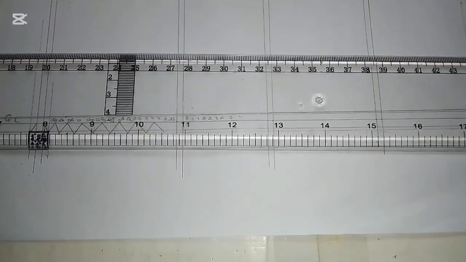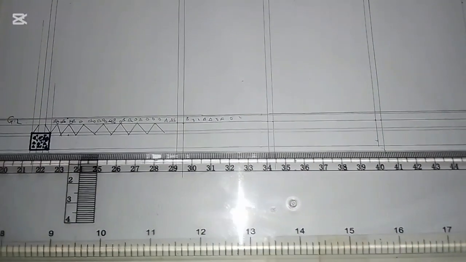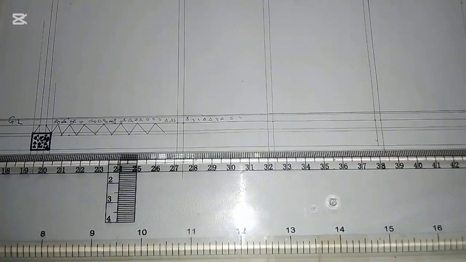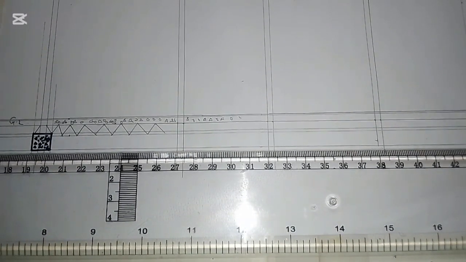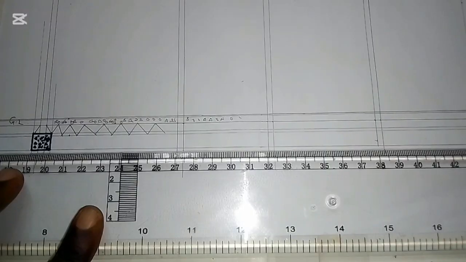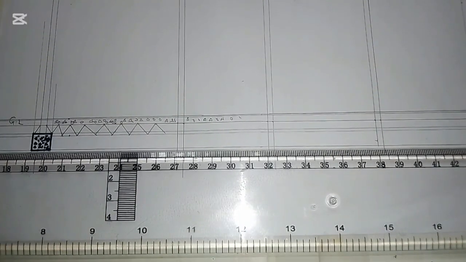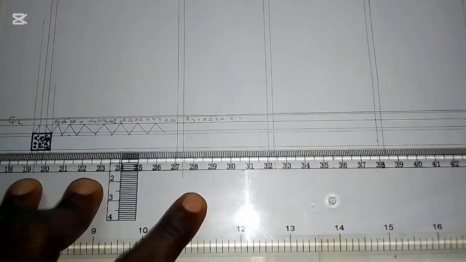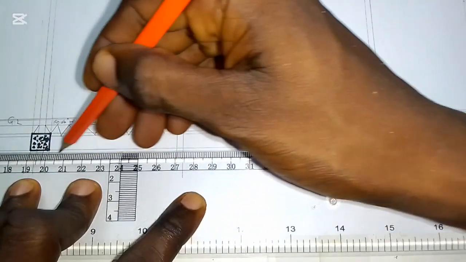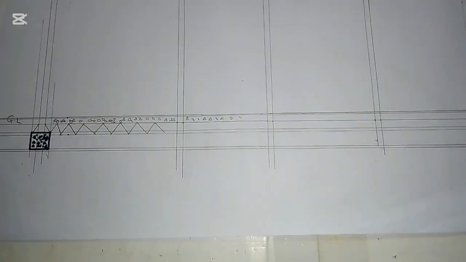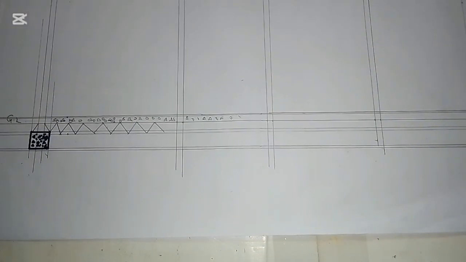So it's going to be below the foundation like this. So just going to use 0.1. That is very small. So we can just have this way.